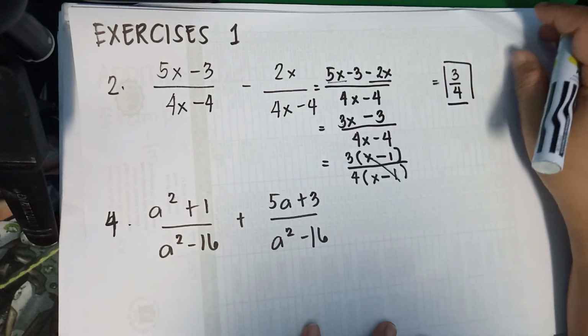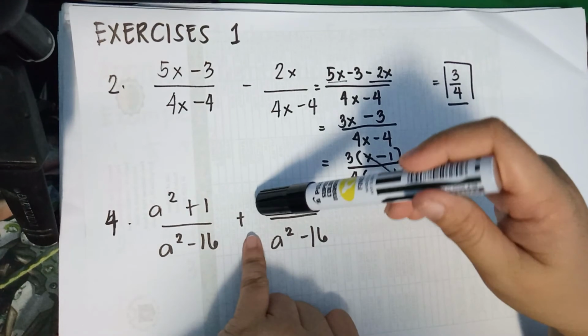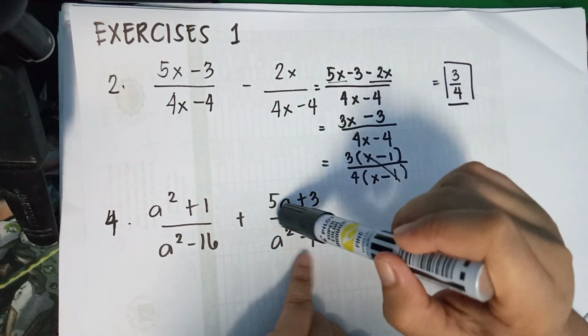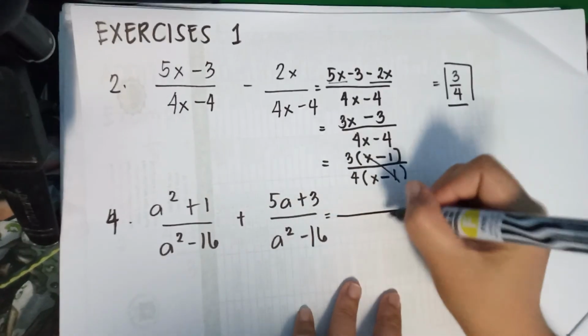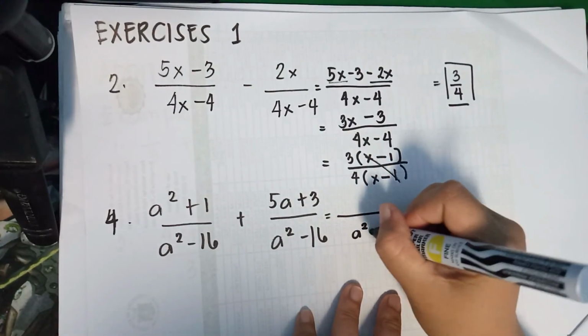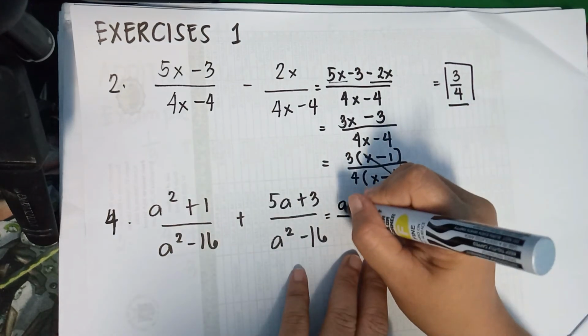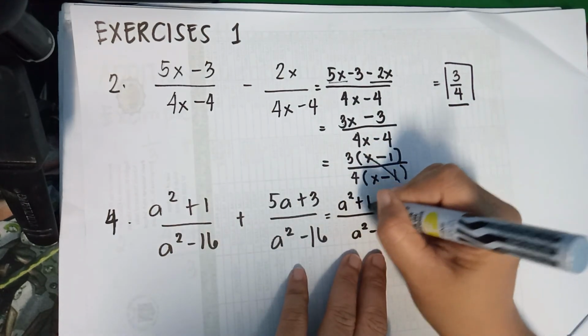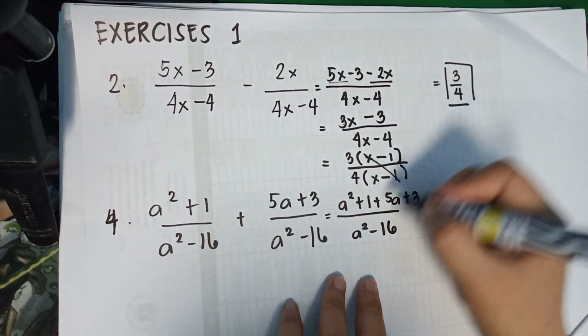Next, number 4. a squared plus 1 over a squared minus 16 plus 5a plus 3 over a squared minus 16. Since we have the same denominator, copy a squared minus 16 and add the numerators. a squared plus 1 plus 5a plus 3.